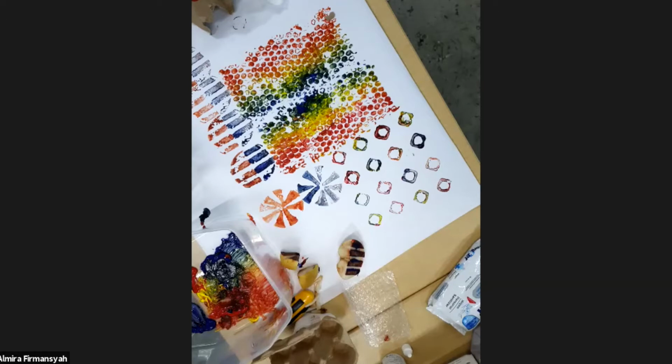Miss, I think tadi someone raised their hand. Ya, sorry. Ada pertanyaan? Yeah, I think tadi Sila raised her hand. Oke, boleh silakan bertanya. I'm already in progress of making prints, and it kind of looks like this.